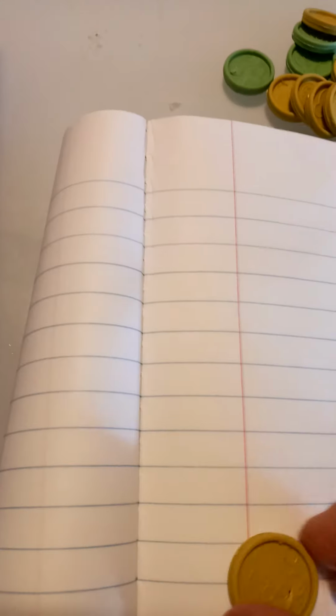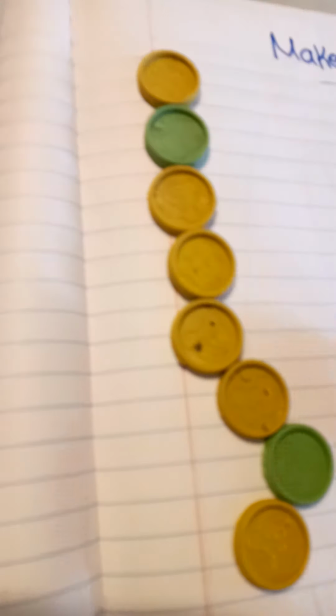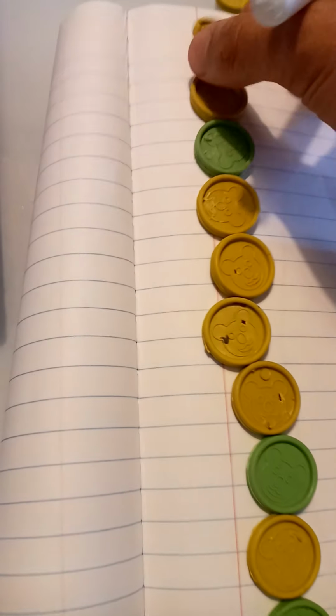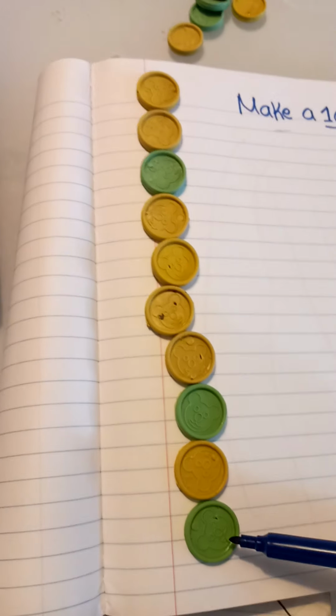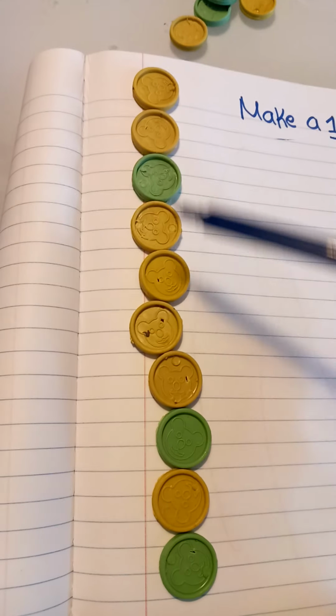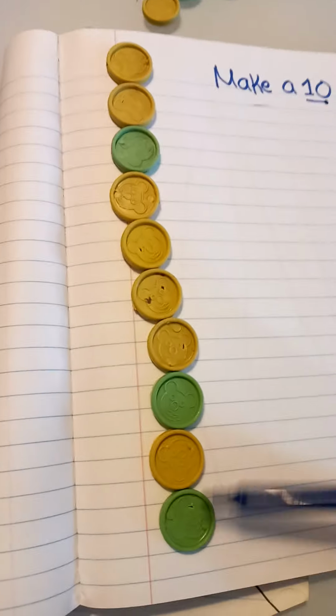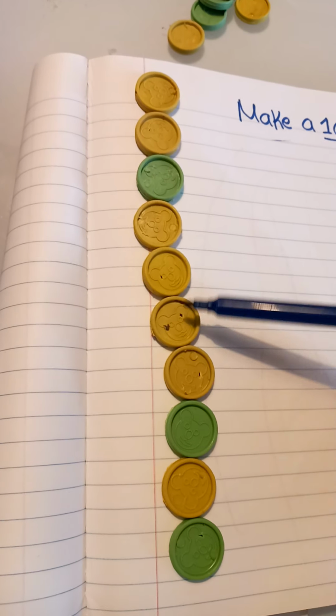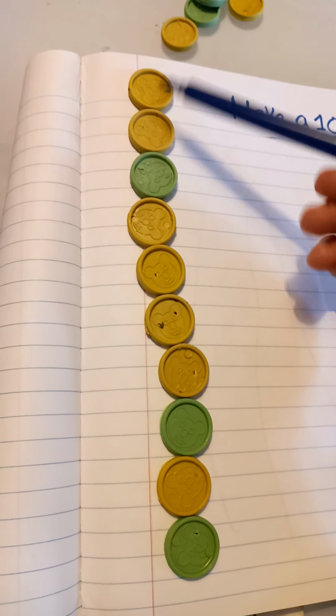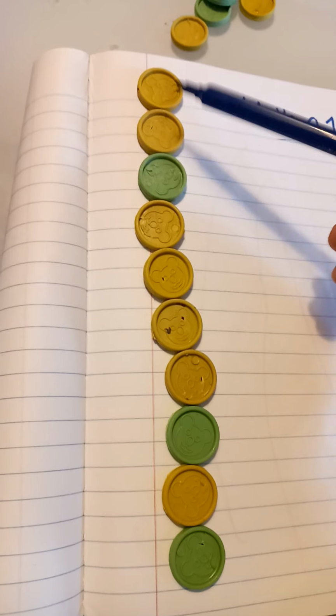So before we get to the lesson, I want to remind you guys that if we have, let's say 1, 2, 3, 4, 5, 6, 7, 8, 9, 10. So here I have one. Remember that these circles are my ones. So here we have 1, 2, 3, 4, 5, 6, 7, 8, 9, 10. So we have 10 ones.